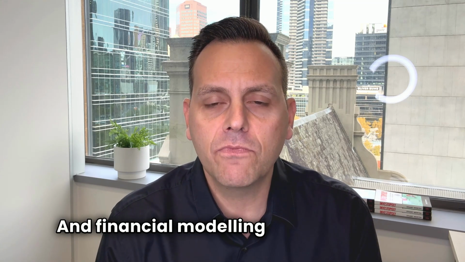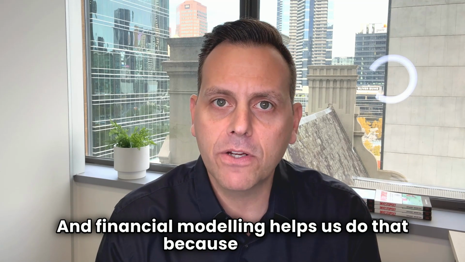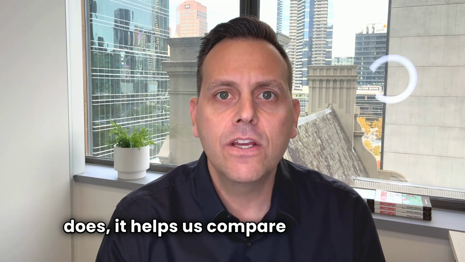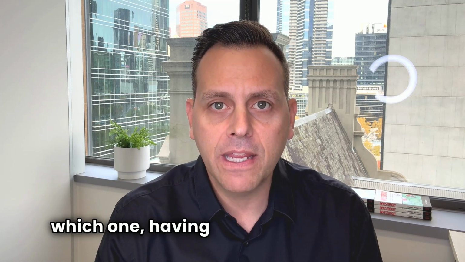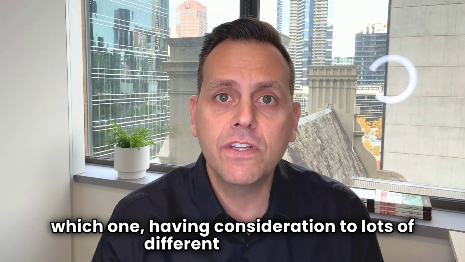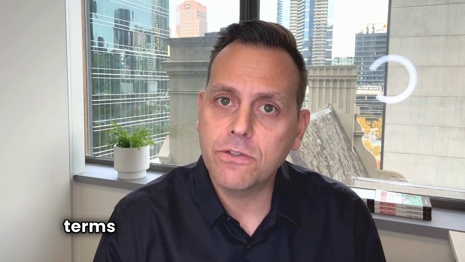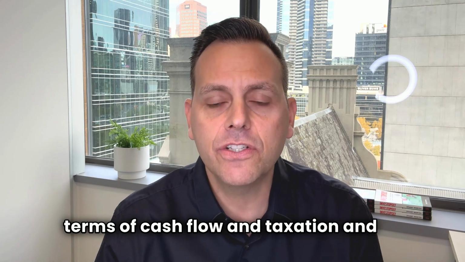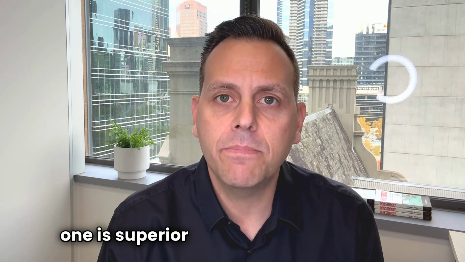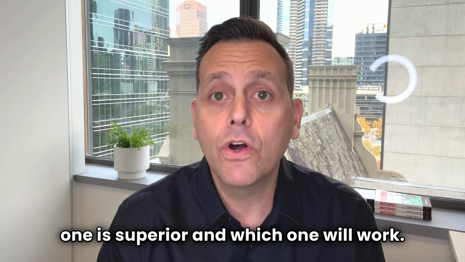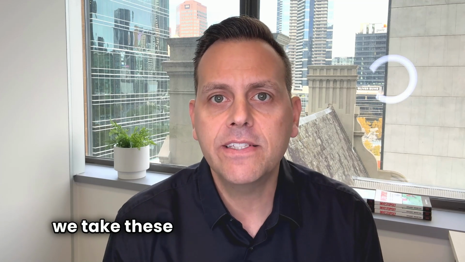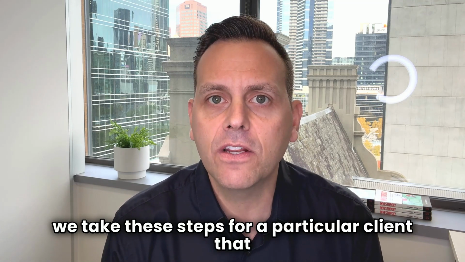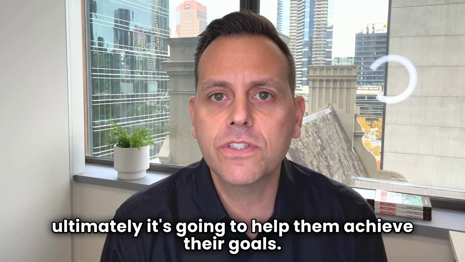And financial modelling helps us do that, because it helps us compare two different scenarios to ascertain which one, having consideration to lots of different impacts in terms of cash flow and taxation and so forth, is superior, which one will work. And most importantly, we want to make sure that if we take these steps for a particular client, ultimately it's going to help them achieve their goals.